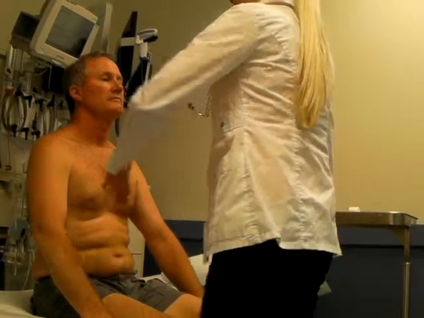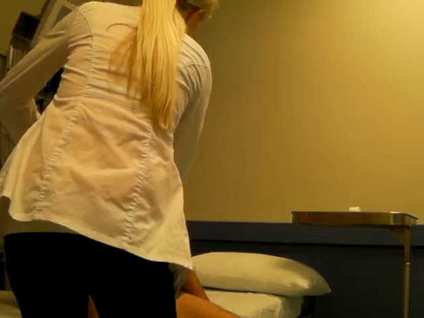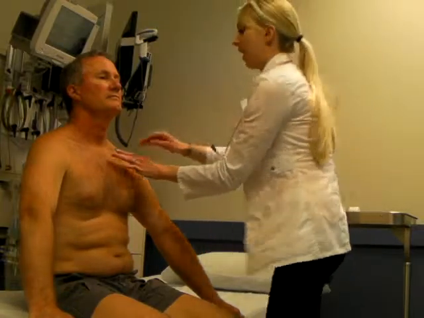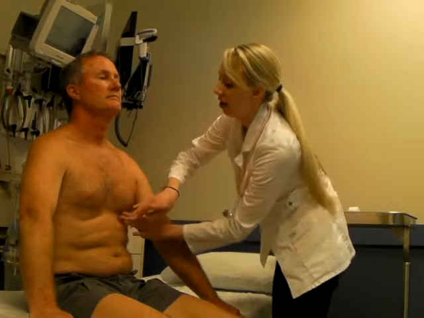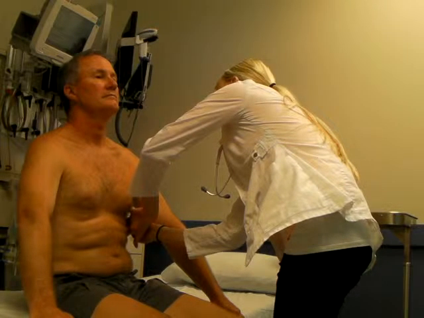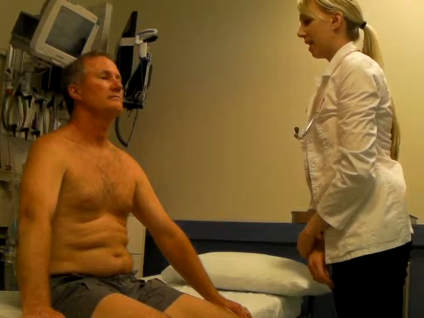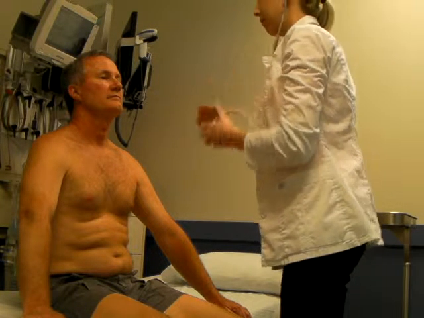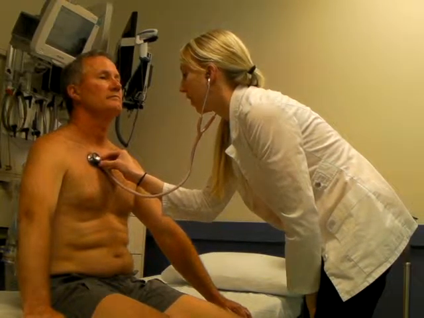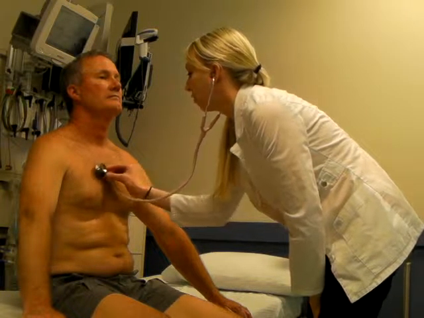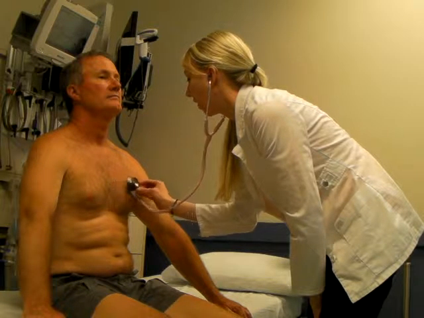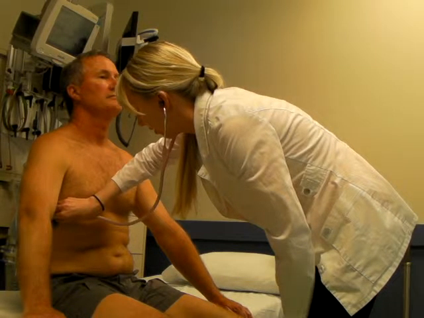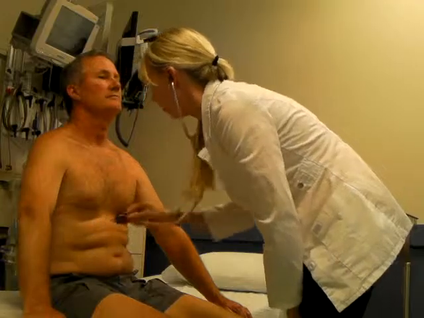Then I will percuss the patient's anterior chest and lateral chest, noting any hyperresonance or dullness, along with noting that it is symmetrical bilaterally. After this, I am going to auscultate the patient's lung sounds, noting any adventitious breath sounds, such as crackling, wheezing, rales, rhonchi. I will also listen to the patient's lateral chest.